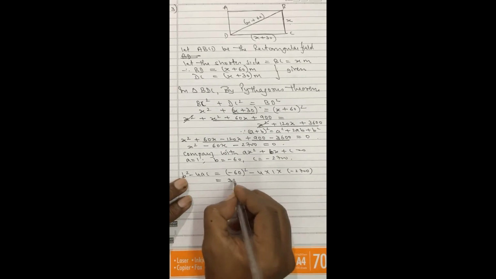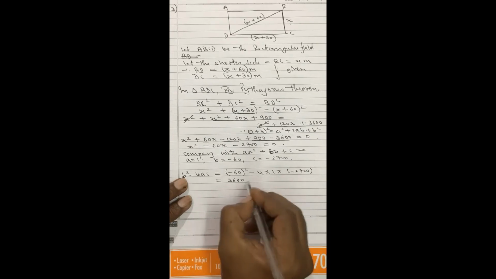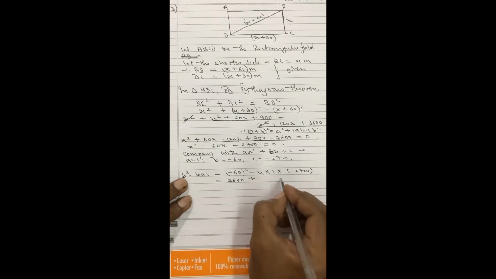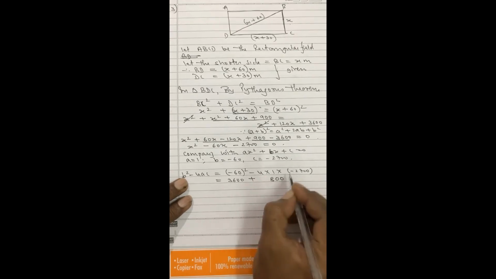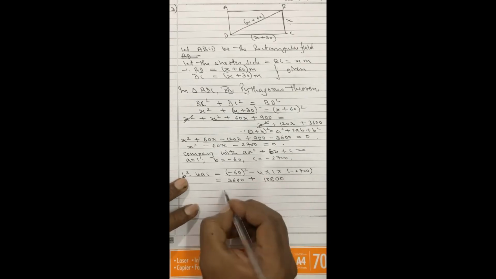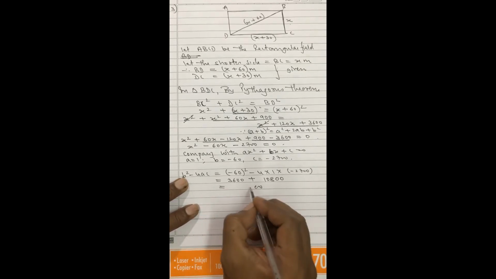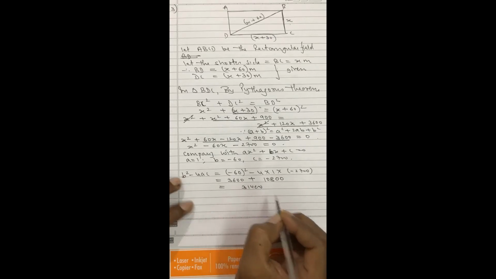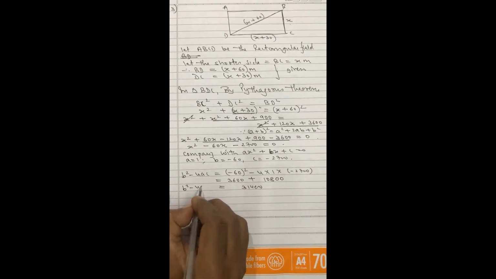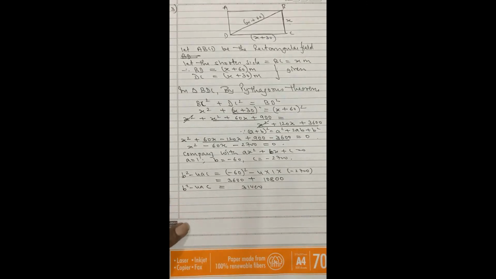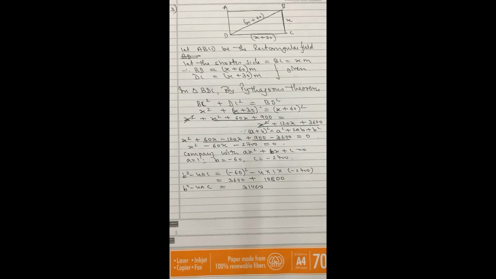This is positive 3600 plus, 4 ones are 4, 4 zeros are 0, 4 sevens are 28, 4 nines are 36, that is 10,800, and if I add this, b square minus 4ac will be 14,400. Now finding the square root, just a minute, just confirm this.